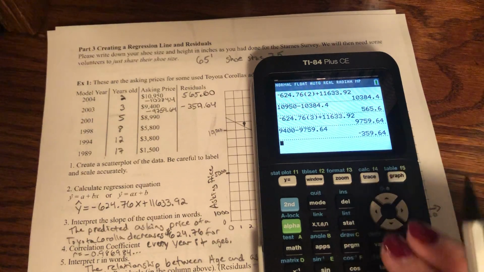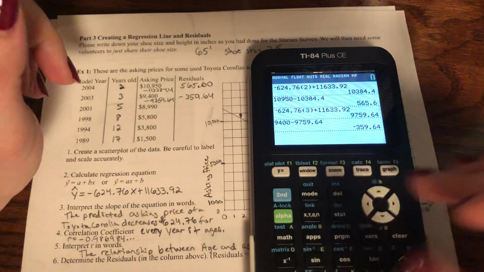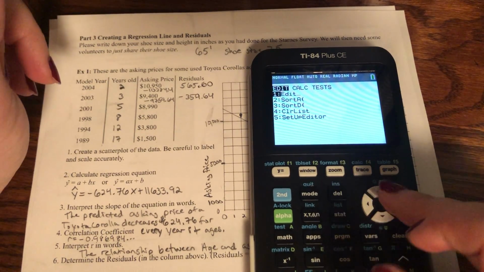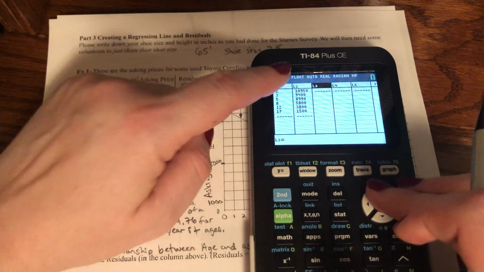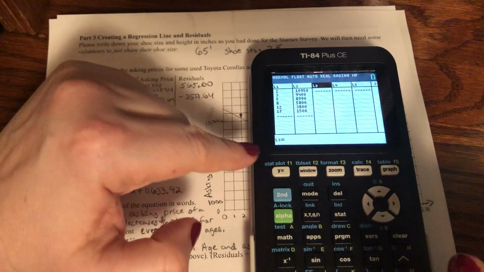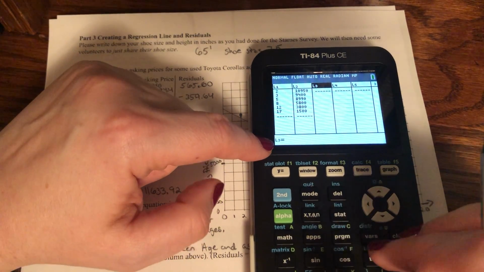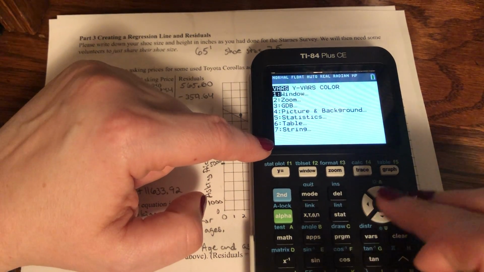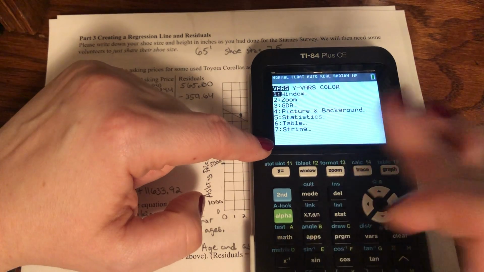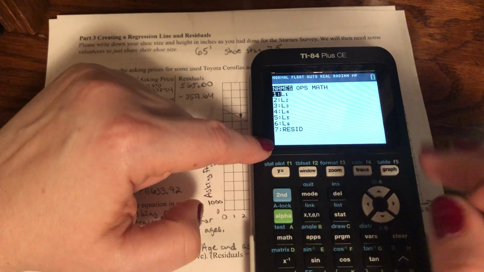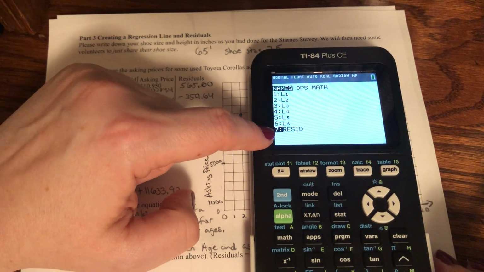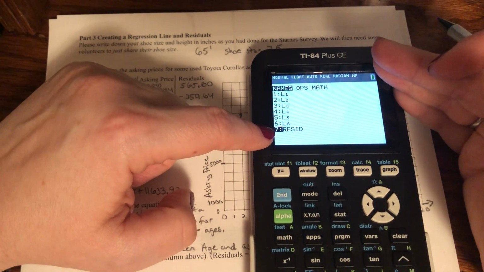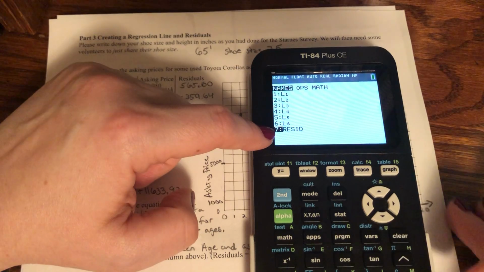Now, if I don't want to go through and do these all by hand, because this video is already getting long enough, if I go back to the stat button and I go over to edit and I go up to list 3 here, I can actually assign it. I go to the list, I can assign it to basically come up with a list of all the residuals from the equation that I saved into Y1 that I had done my calculations with.